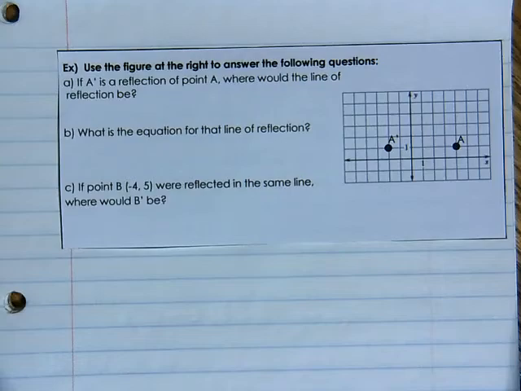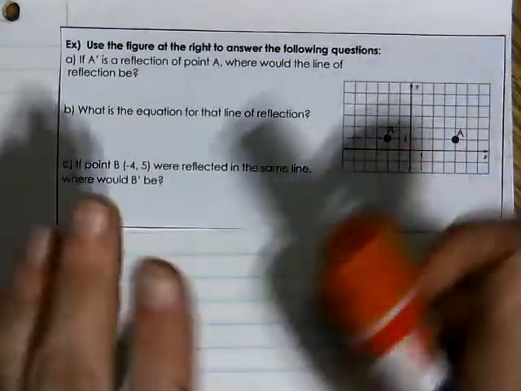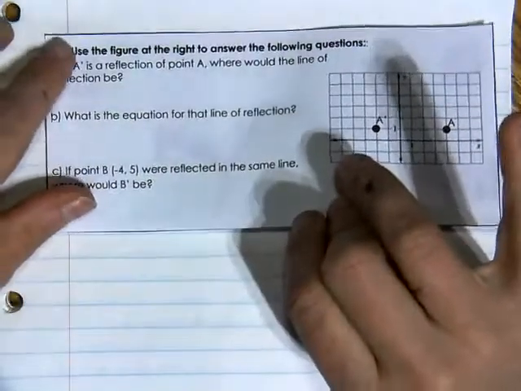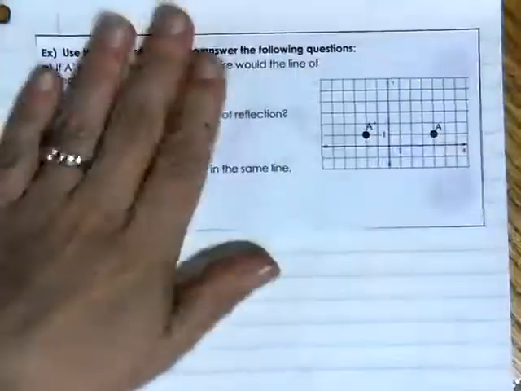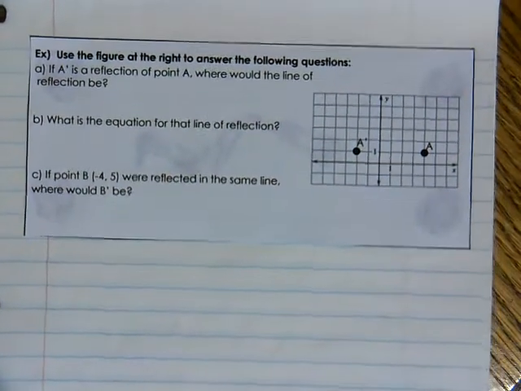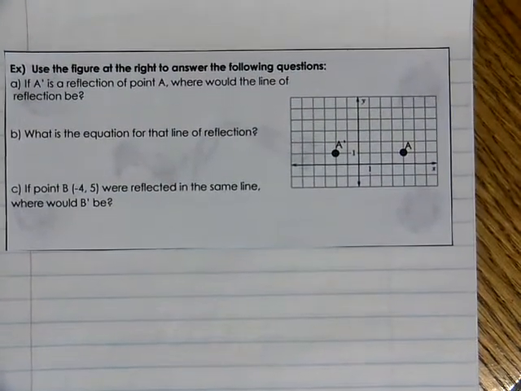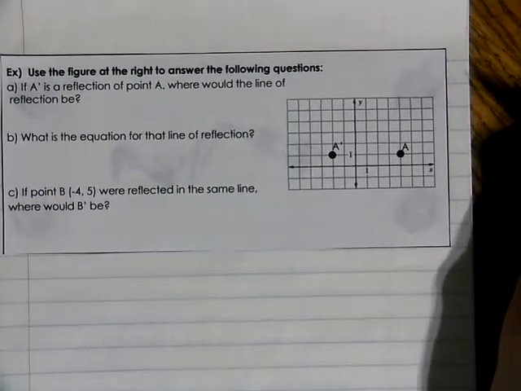All right, the next thing I want you guys to have out is our quick example. If you wouldn't mind gluing this example at the top, that would be very helpful. It says in this example, use the figure at the right to answer the following questions.